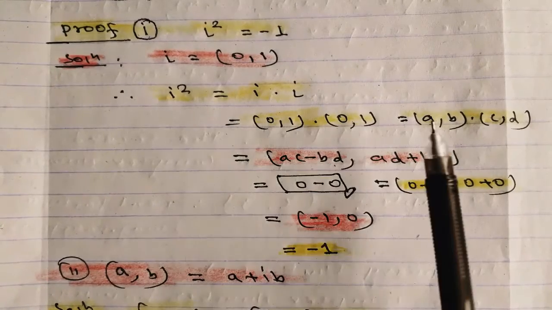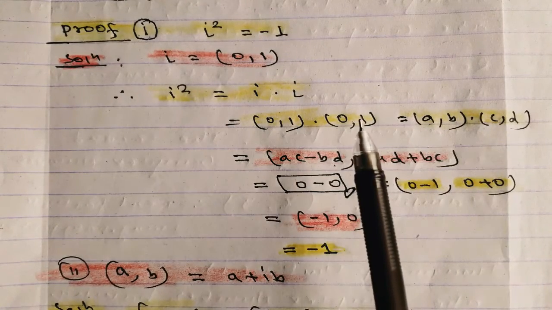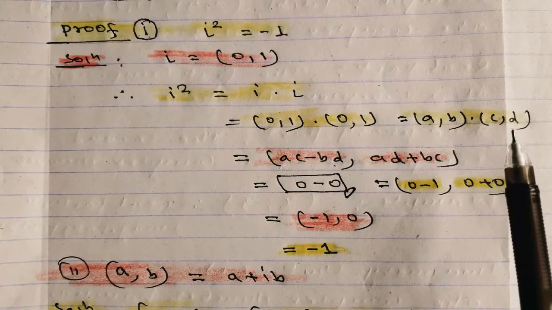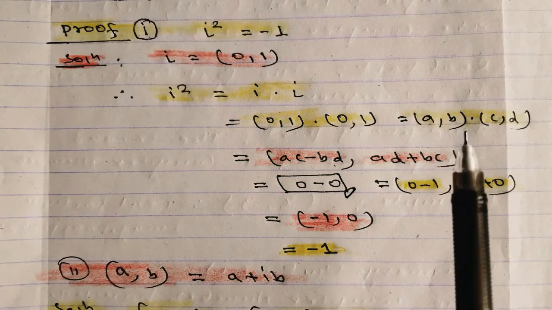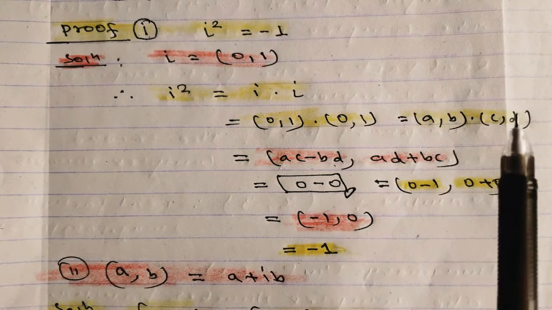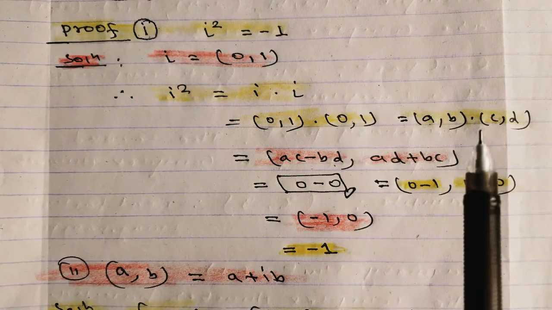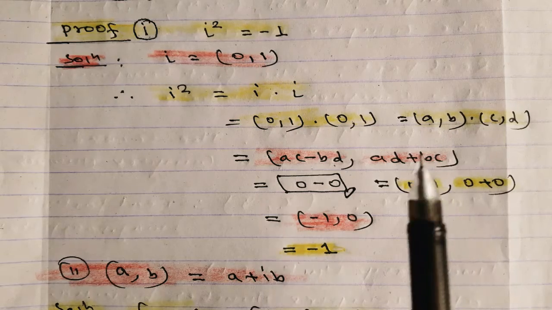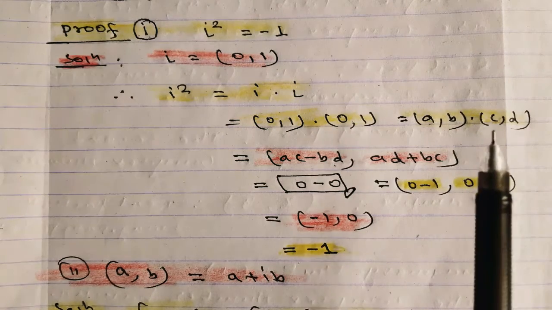So take (0, 1) as (a, b) and the second (0, 1) as (c, d), so that we can apply the multiplication rule. According to the multiplication rule of complex numbers, (a, b) times (c, d) equals (ac − bd, ad + bc).